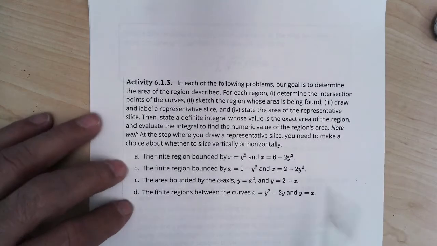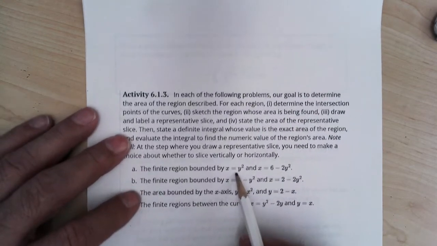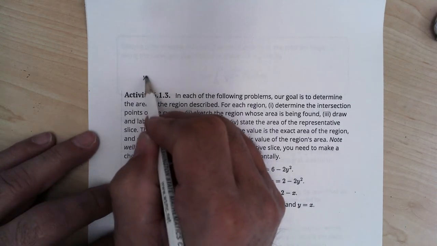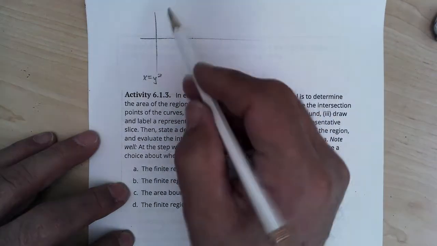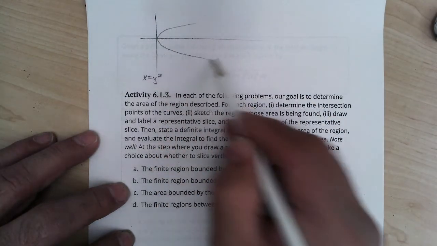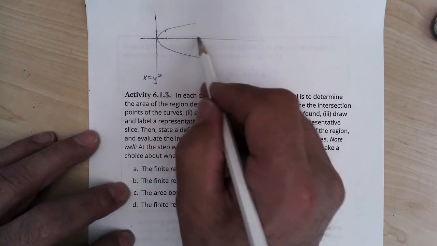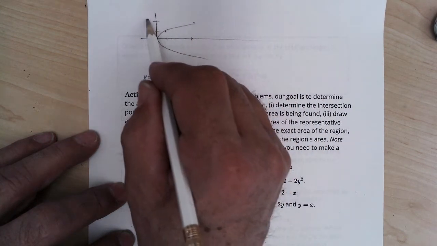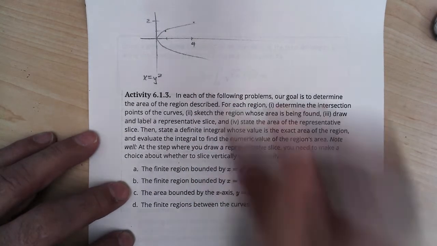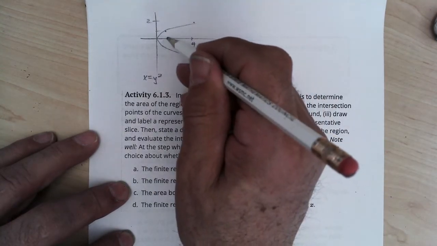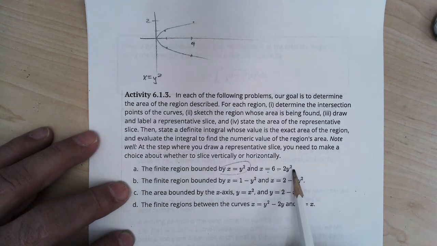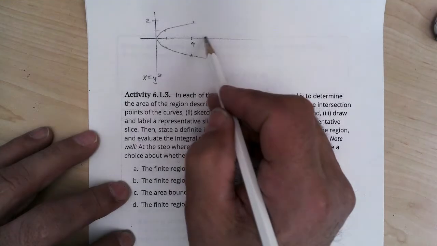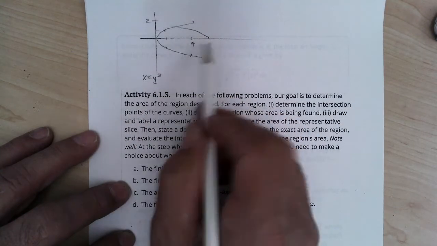So let's do the first one. So if we have x equal y squared, that's a parabola. Goes through 1, 1, and 4, 2, and 4, -2, and 1, -1. That's the first one. And the second one is an upside down, or in this case, opening to the left, goes through 6 and opens down.